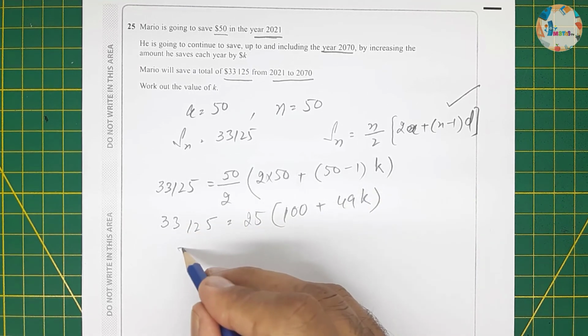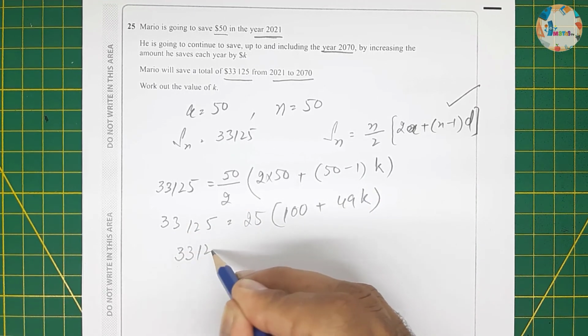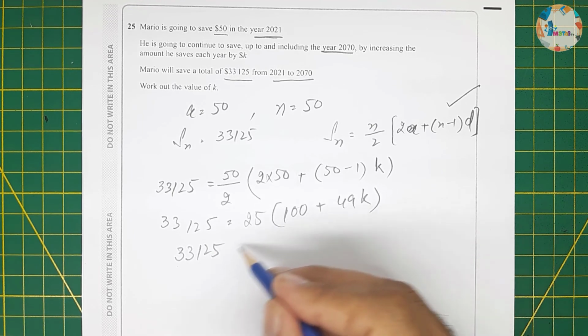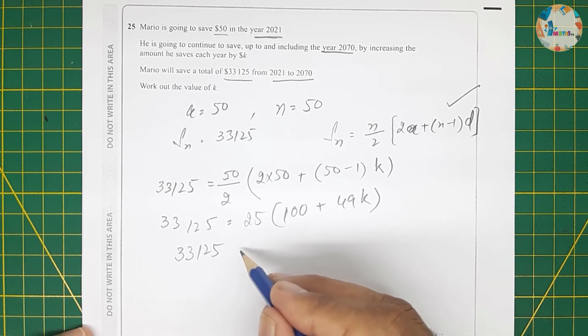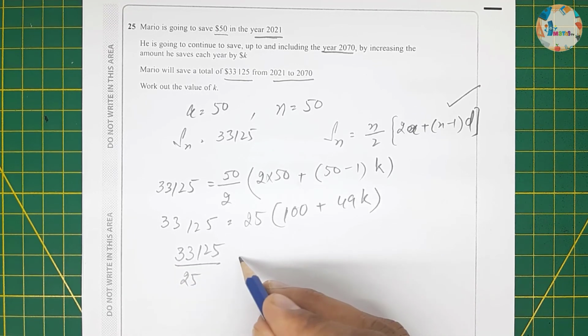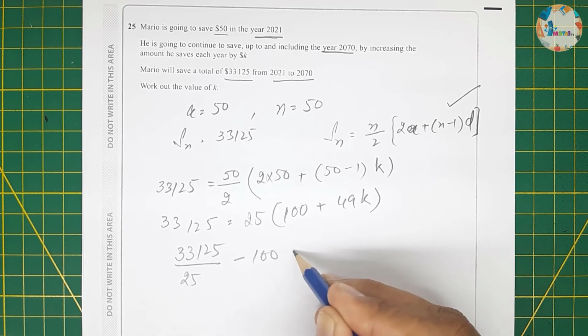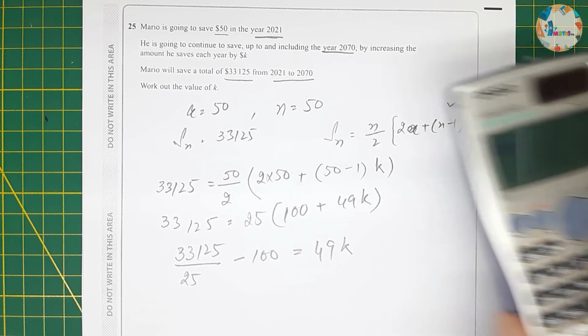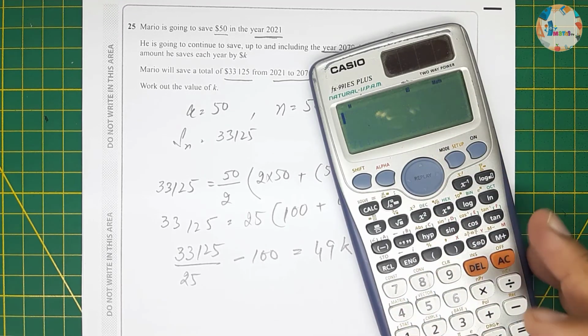We can shift this to this side, 33125, and basically we can divide this by 25, and this 100 will be minus 100 is equal to 49k, and this we can simplify.